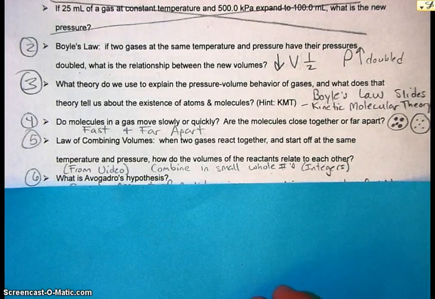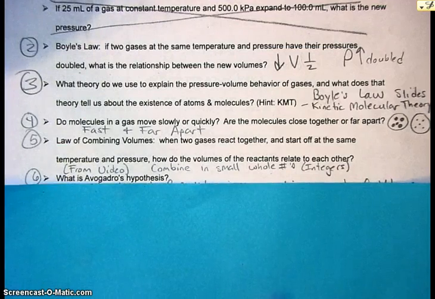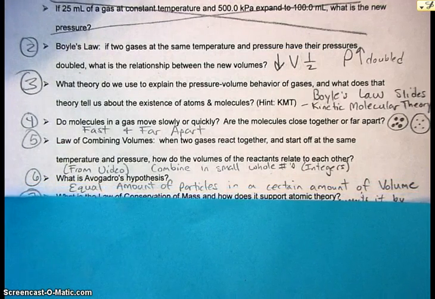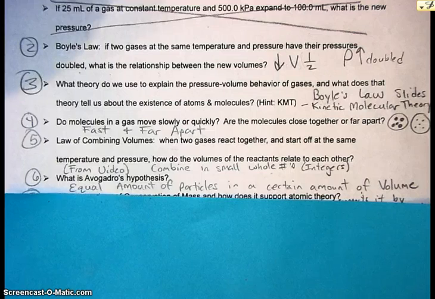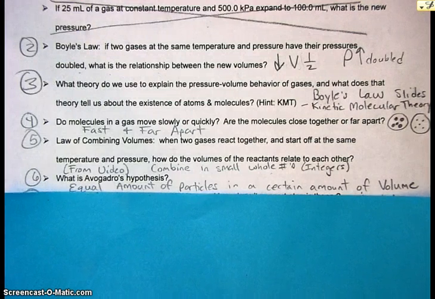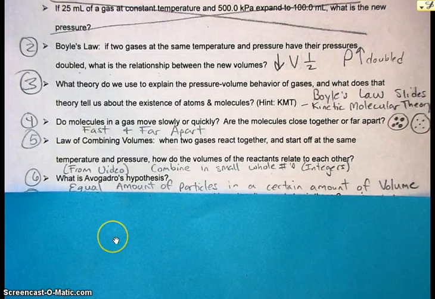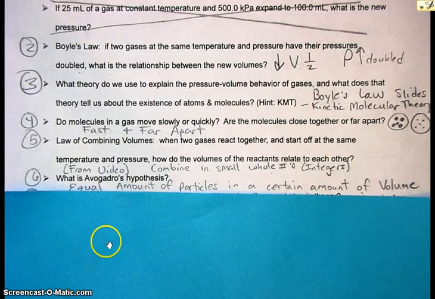Okay, next question, number 6. What is Avogadro's hypothesis? Basically, equal amounts of particles in a certain amount of volume. So it doesn't matter what you're looking at, a compound or an element. If it's a gas, the equal amount of particles will equal the same in that amount of volume.